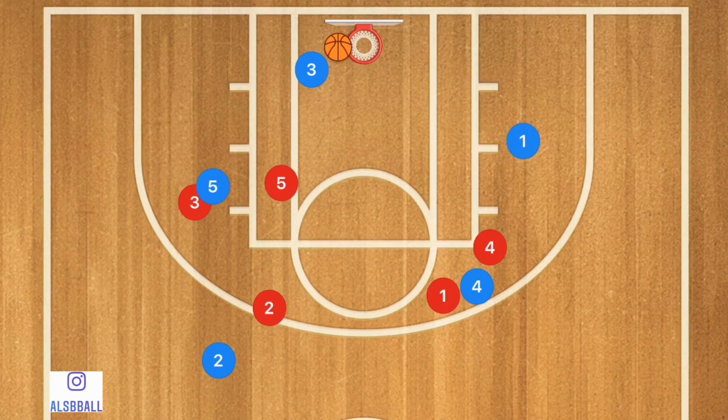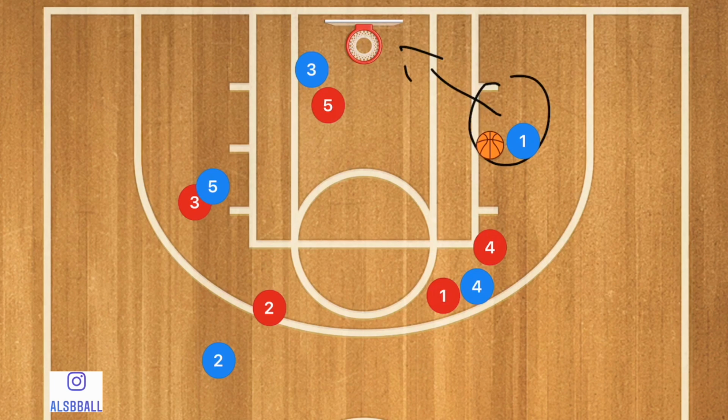Now, if they call switch, the one thing you're going to see is player 3 will be covered, in which case player 1 needs to drive the ball towards the rim, pull up for a close shot, or do a floater. One of those three things. However, this is a nice quick play that you can run with your team, and if you want to get quick, easy shots and close baskets, this is the play to run.